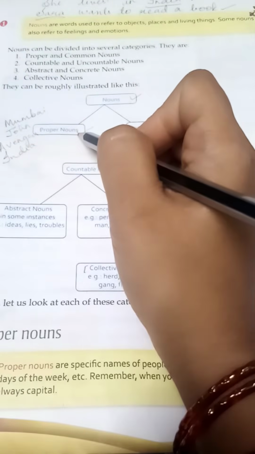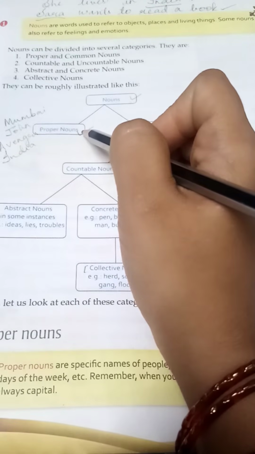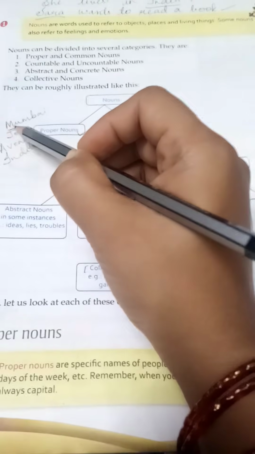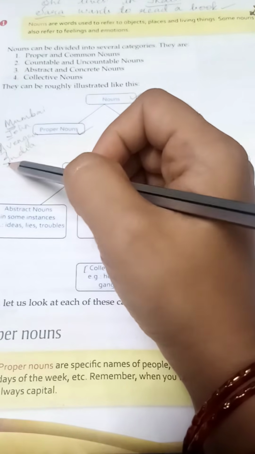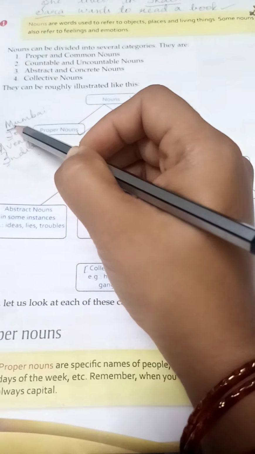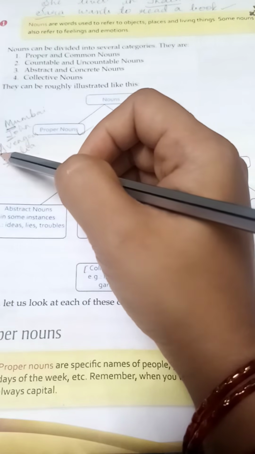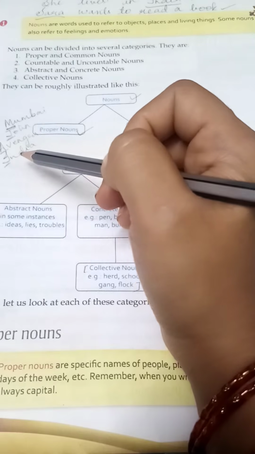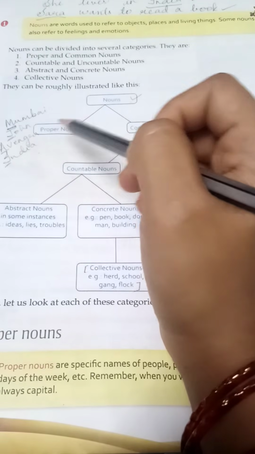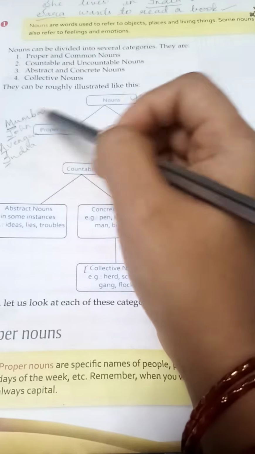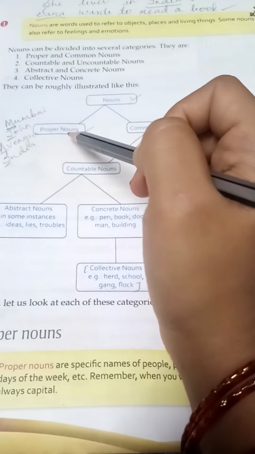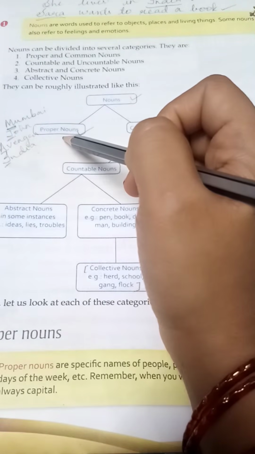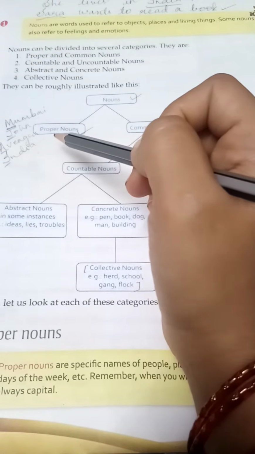So how can we say it is specific in its nature? Because proper nouns always start with a capital letter. Okay, can you see here? M is in uppercase, J is in uppercase, A is in uppercase and I also is in uppercase, which is nothing but a capital letter. So these are nothing but proper nouns, which always start with a capital letter and it is very specific in its nature, which is specifically described.